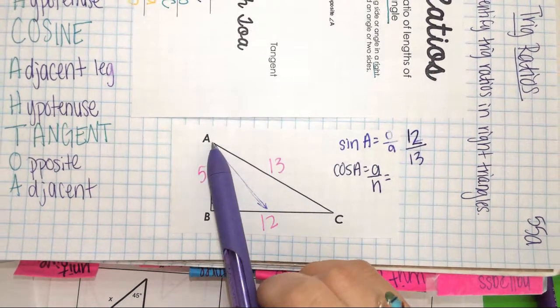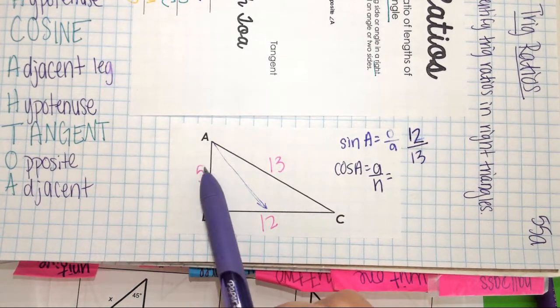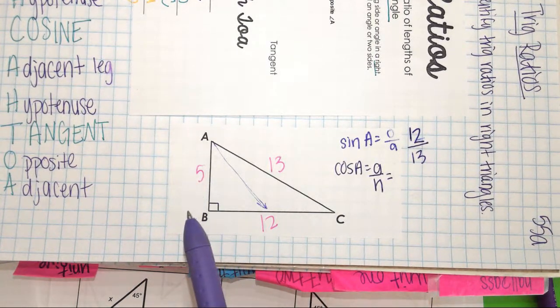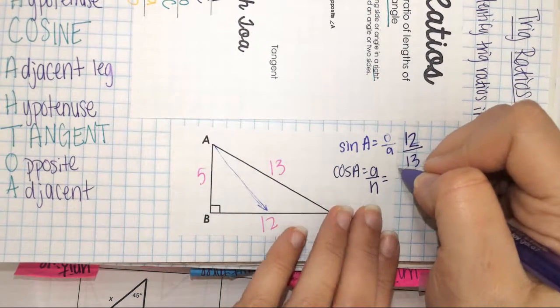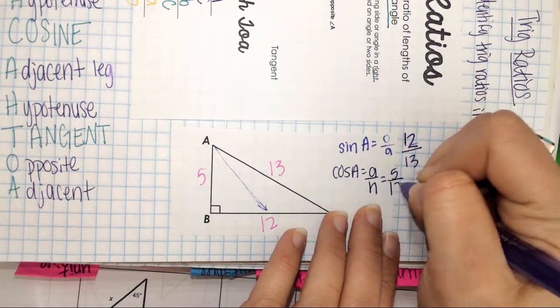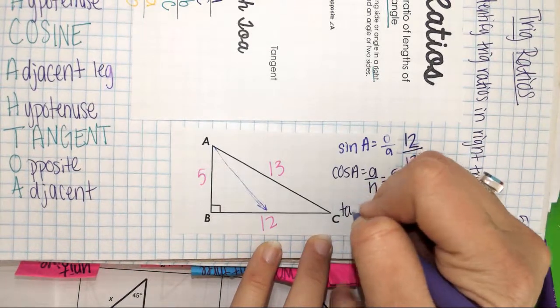So if I want to know the leg that's next to A, that's adjacent, that would be AB, or 5. Does everybody understand? Yes. That's the H, because you're dividing it by the hypotenuse. Does everybody see how I got 5 divided by 13? Magic. All right, let's find the tangent of A.